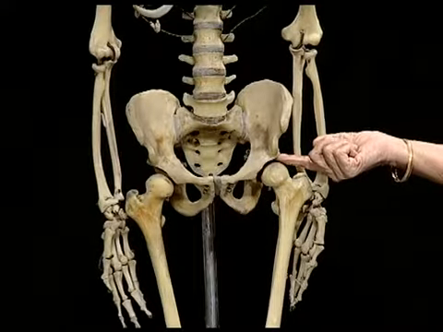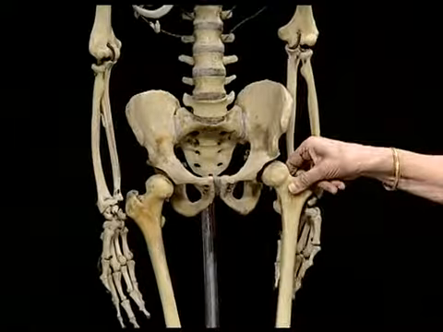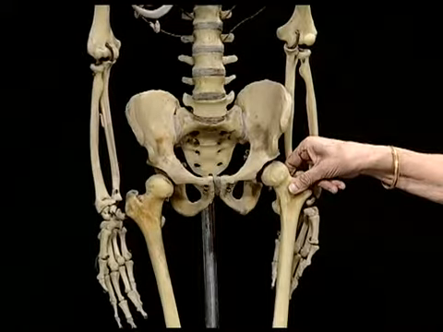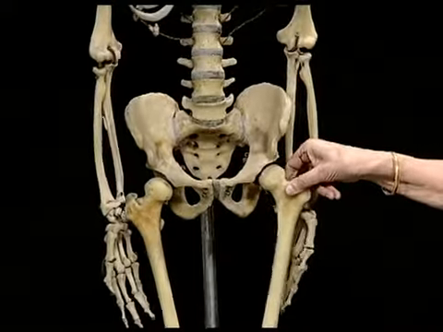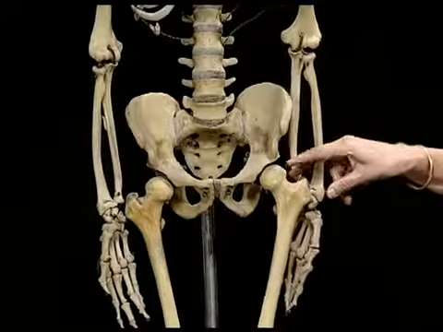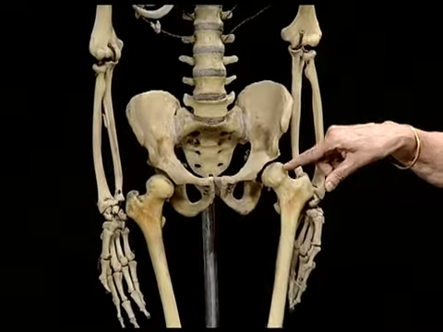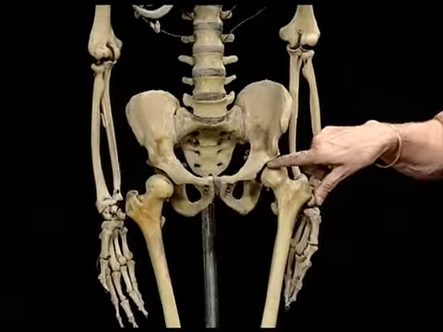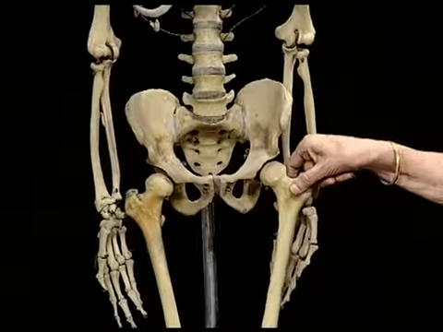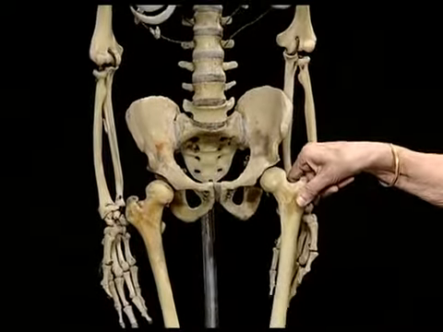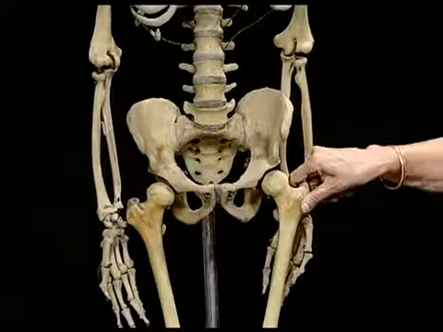Acetabulum is the cavity in which the head of this bone called femur or thigh bone will fix and will be able to move. This is like a ball, the head is like a ball and acetabulum is like a cavity. In that cavity this head will fix and will be able to move.